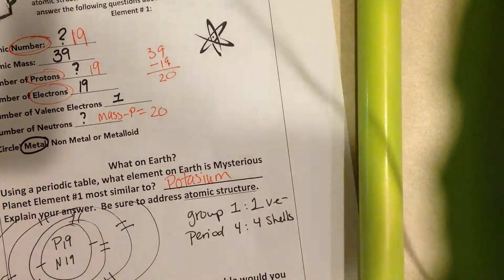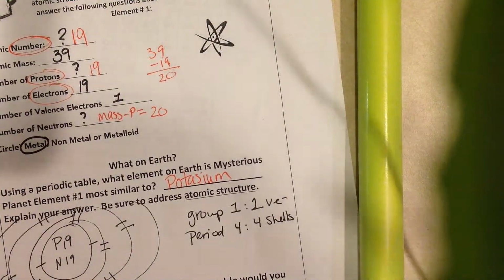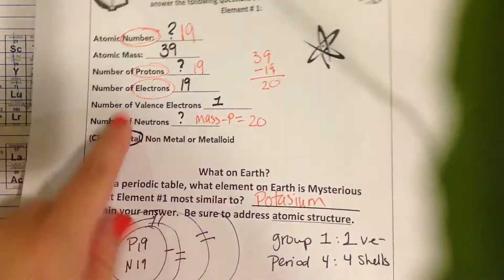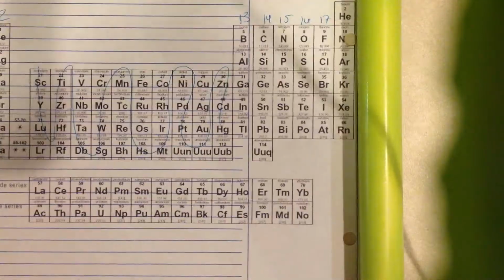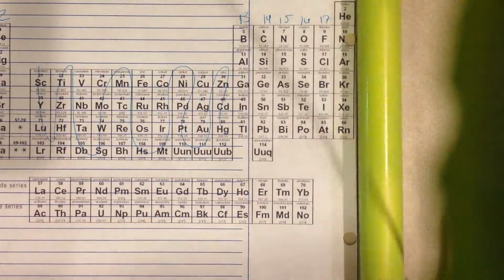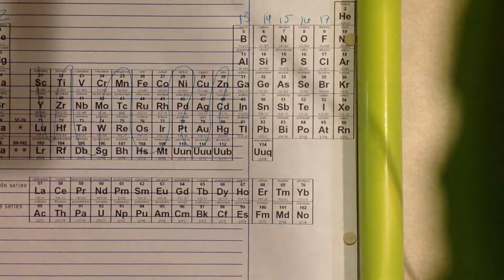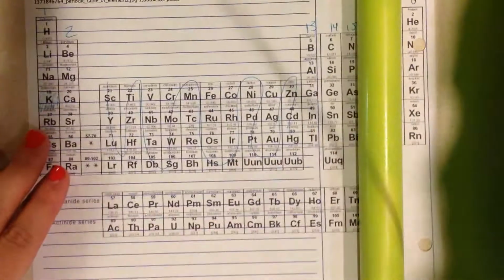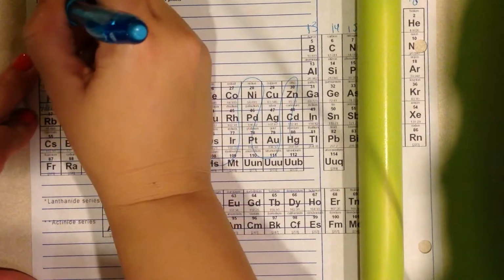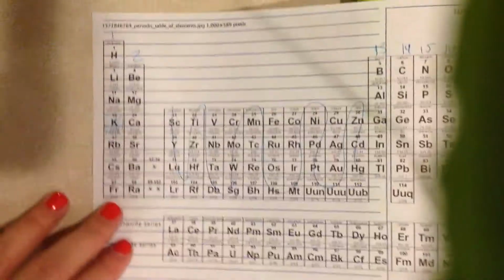Now, to do the other projects, to find out which group you are assigned to, you're going to use your mystery element. So with this one, it's potassium. So my mystery group, if you have element A or if you have potassium, is going to be this. Oop, my stand's getting in the way.